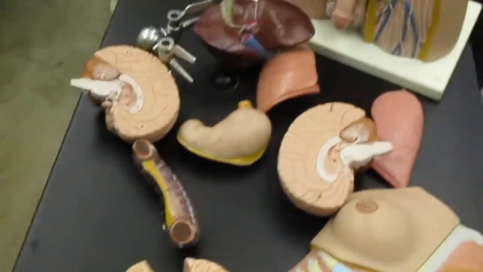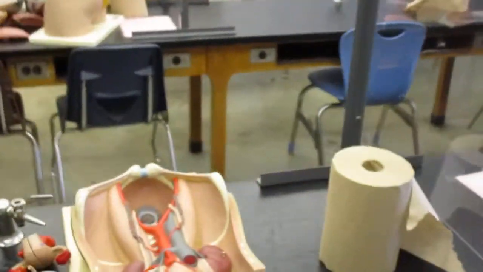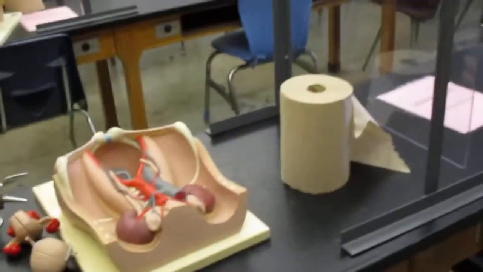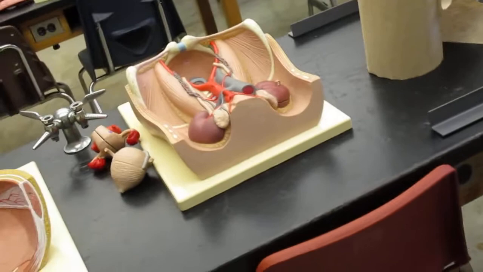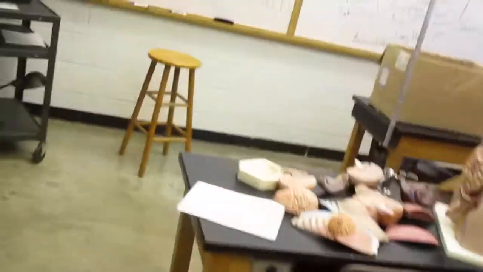Now, we want to next move over to this structure here. Forgot to put this out.